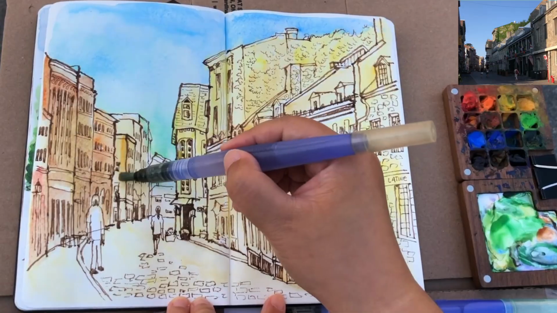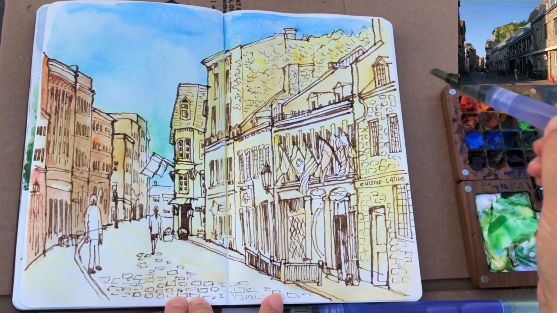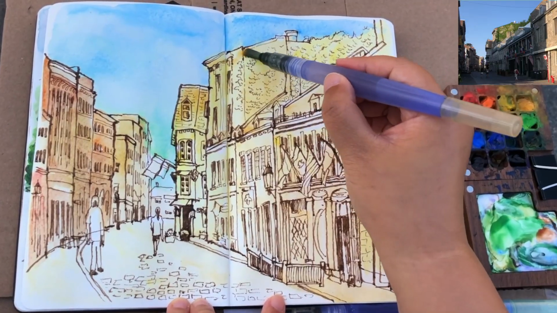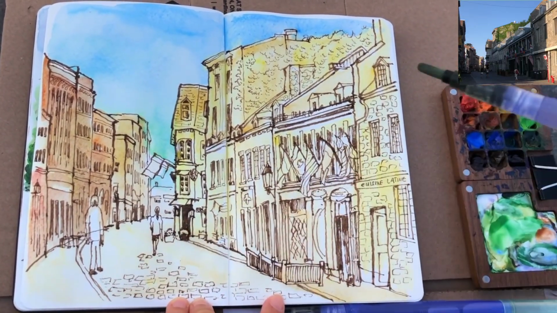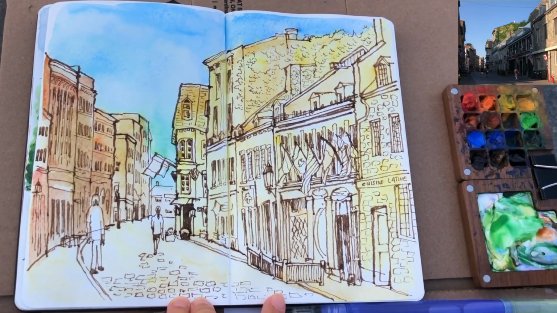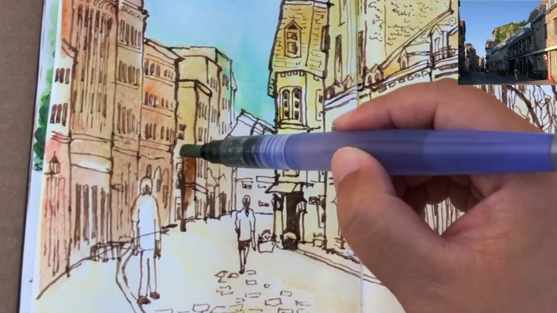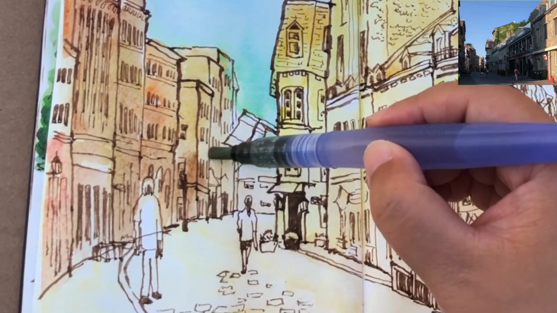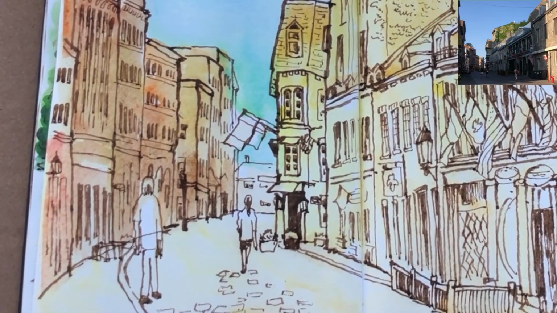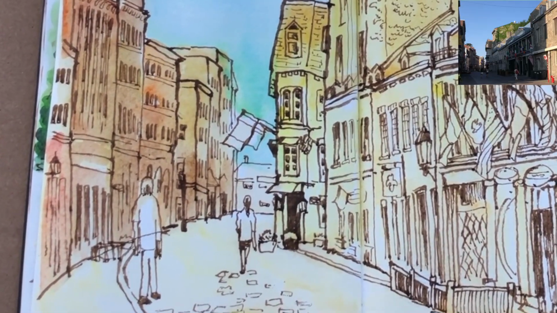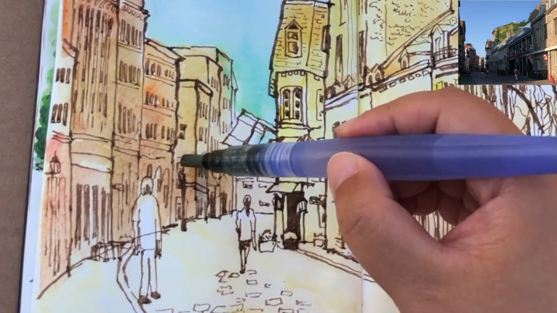So I'm grabbing some stronger yellow ochre to illuminate the higher part of those buildings even brighter. I think the sun was shining directly onto the higher areas of those buildings. Now I'm using burnt umber to shade the bottom half of these buildings to make it really convincing that the sun is shining or illuminating the top half of these buildings.